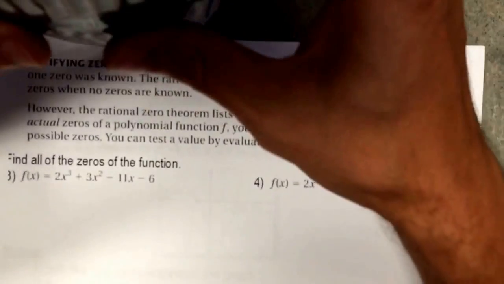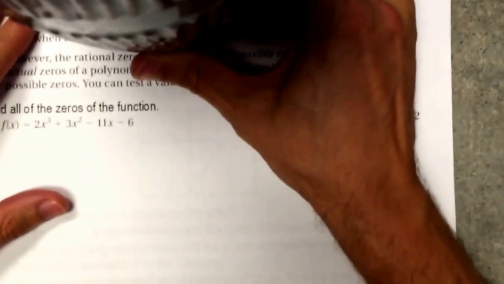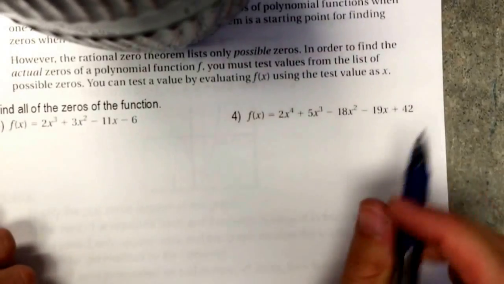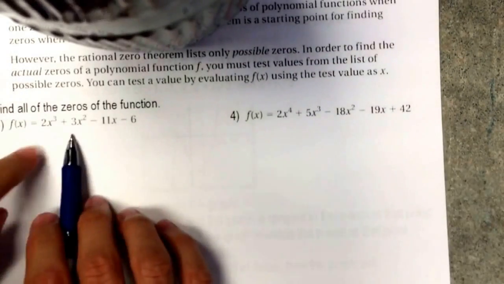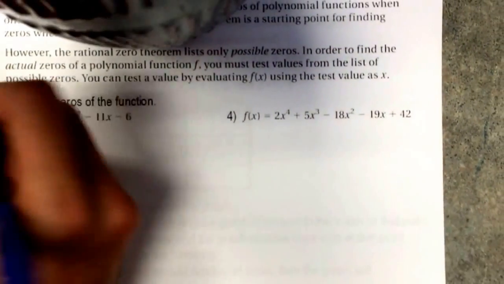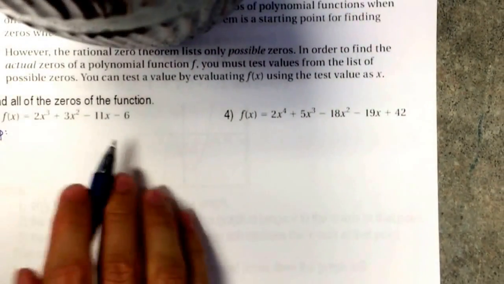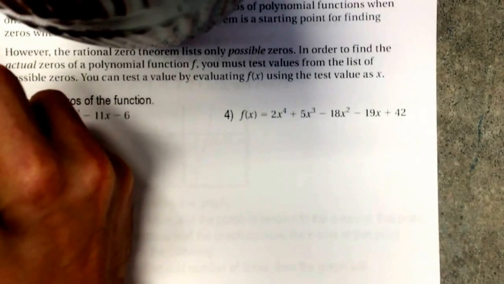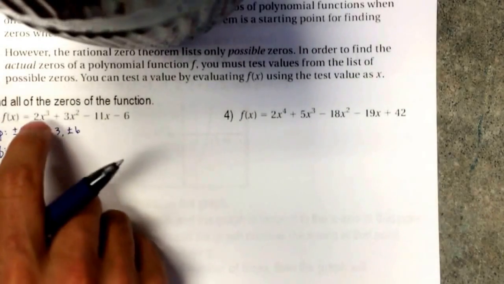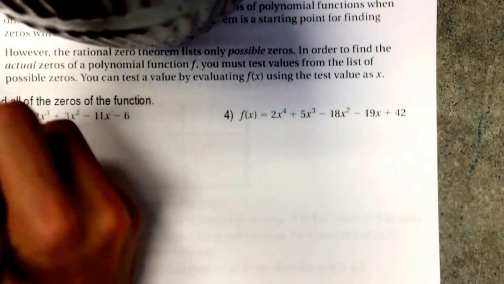So here's what we're going to do. We are going to take those numbers and see, does the number work or does it not work? And the way we're going to try that is by using synthetic division. So first thing you're going to want to do in any problem is use the rational zero test. So you're going to make your list of values. So in this one, let's do our p's. Factors of 6 would be 1, 2, 3, and 6. Factors of your leading coefficient would be 1 and 2.